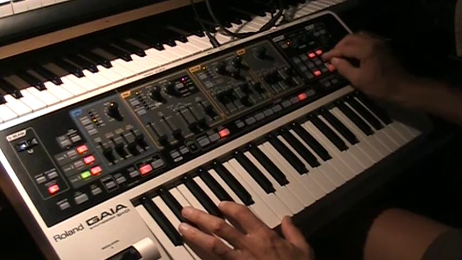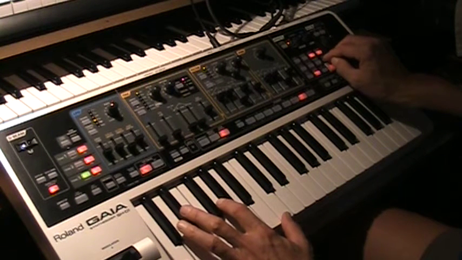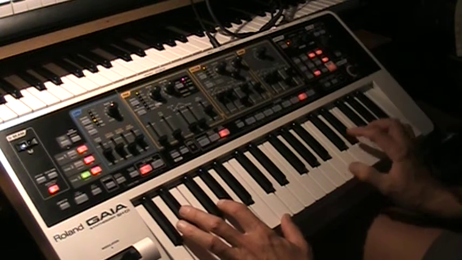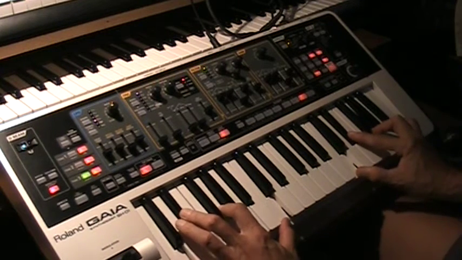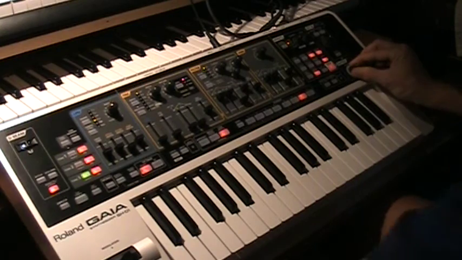You could also use, we've lost a lot of low end, so you could actually use the low boost if you wanted to too. So here's where we're at on our tone.